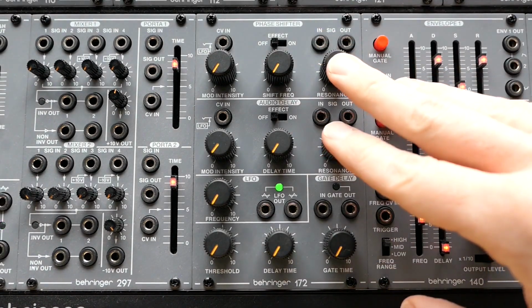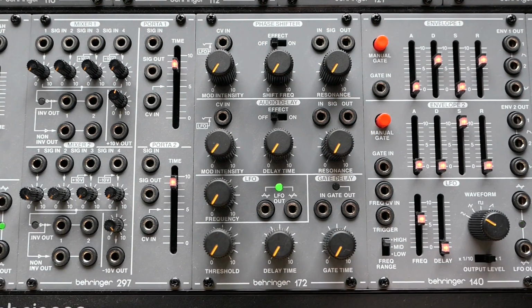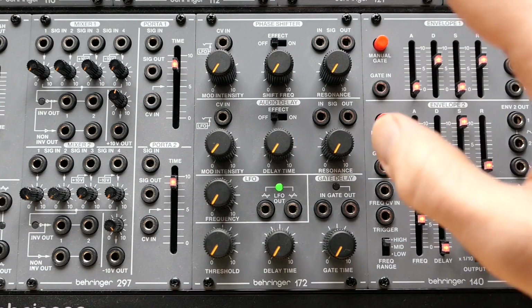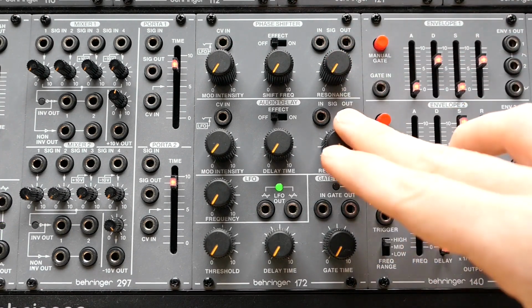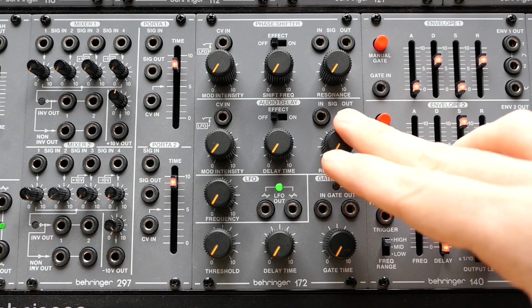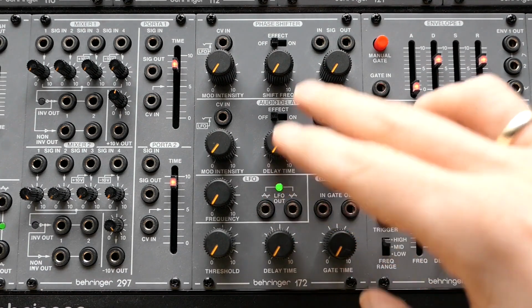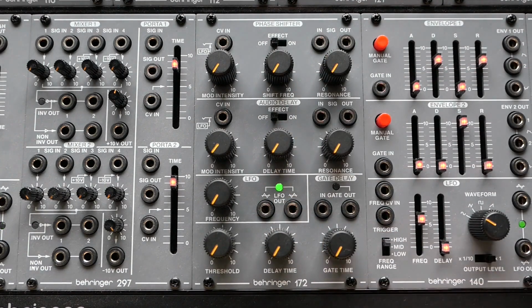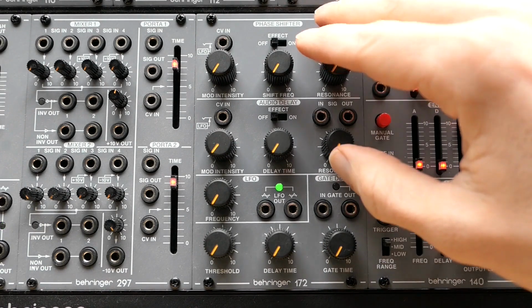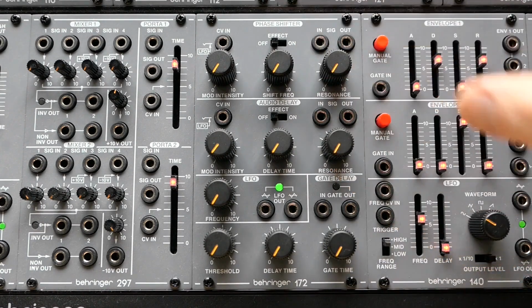This is the 172 module from Behringer's System 100, and it's essentially the effects module of this system. It consists of 4 sections: the phase shifter or phaser, an audio delay, which is basically a flanger, an LFO to modulate these two, and a gate delay.